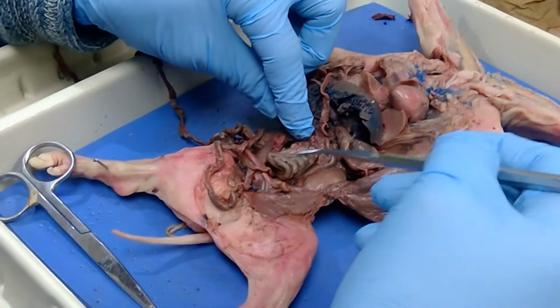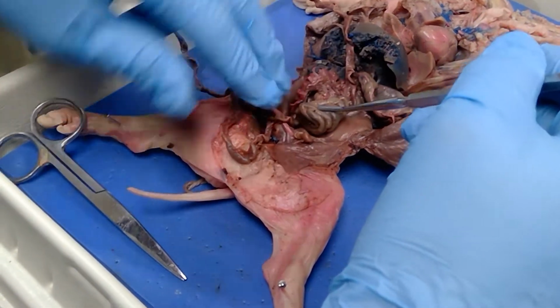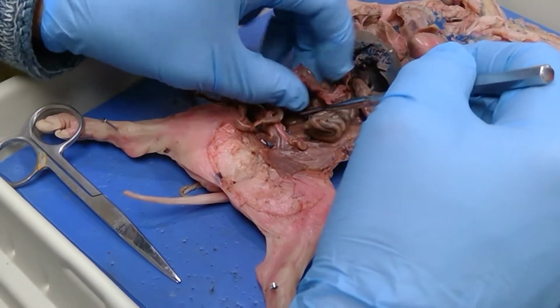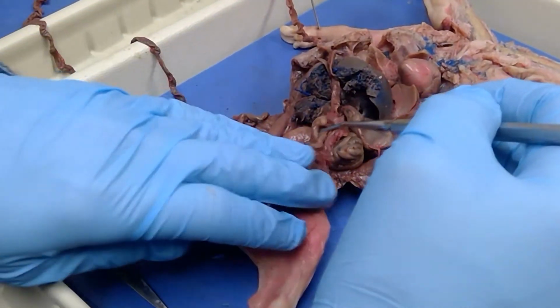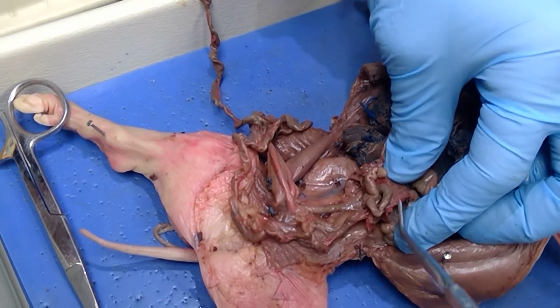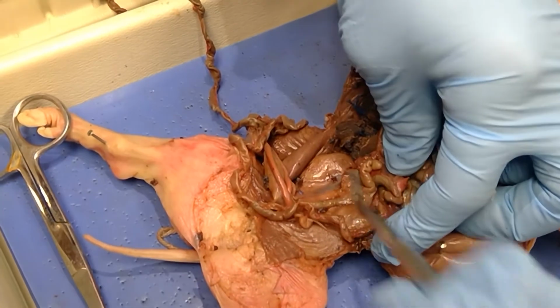This still curled up structure here looks like a beehive. That's the large intestines. Where the small intestine comes into the large intestines, you have your ileocecal sphincter. Let me find it here. Here it is right here. This is really good. This is the cecum right here. If you remember from AMP1, the rat, the cecum is a blind pouch.